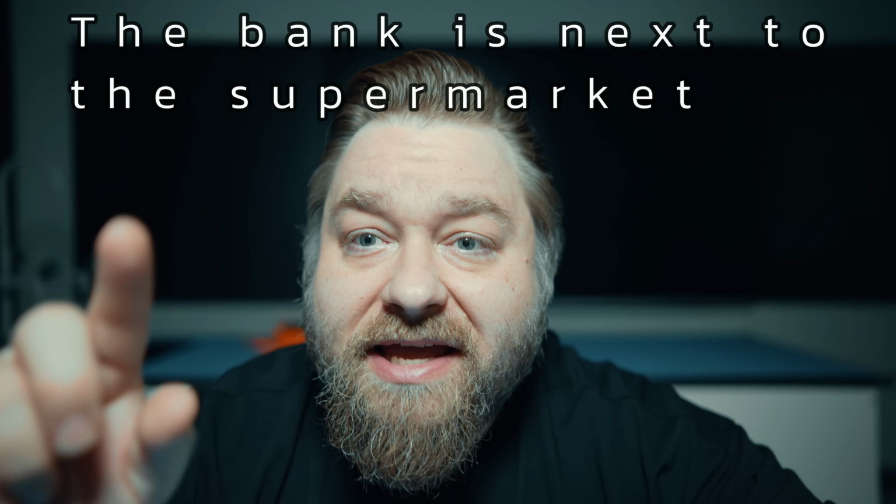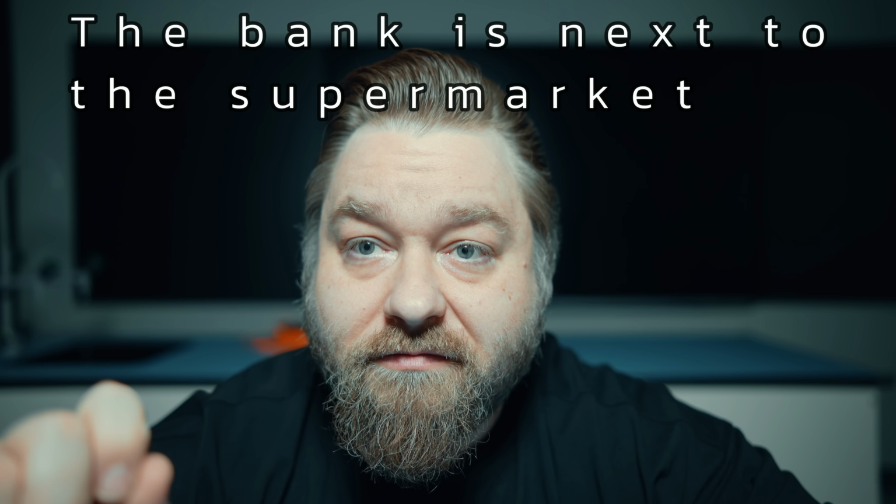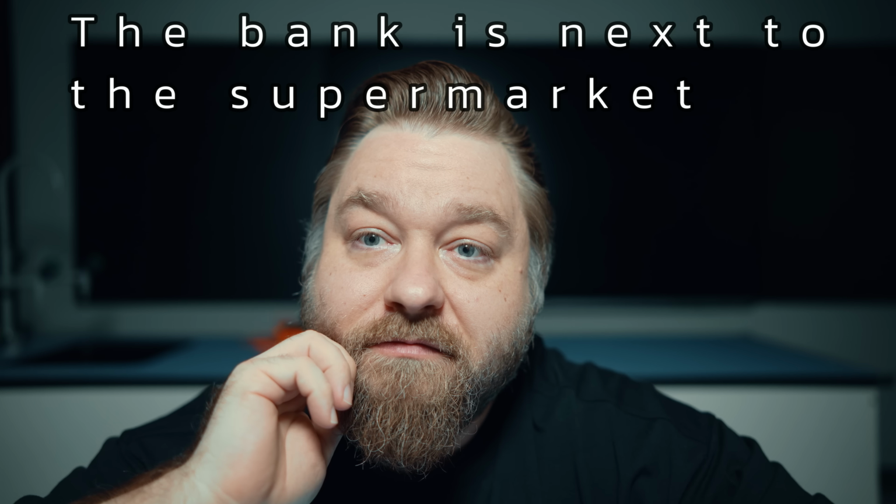So let's take a look at this one more time. The bank is where? Next to, two pieces. Where? The supermarket. Three pieces. So repeat after me. The bank is next to the supermarket. The bank is next to the supermarket. That sounds nice, right? The bank is next to the supermarket. We can add more detail, but let's wait. Let's go to our next sentence and see what we have here.